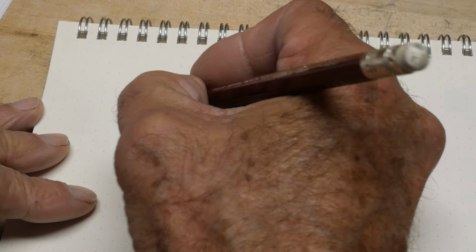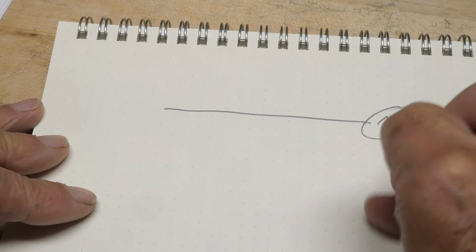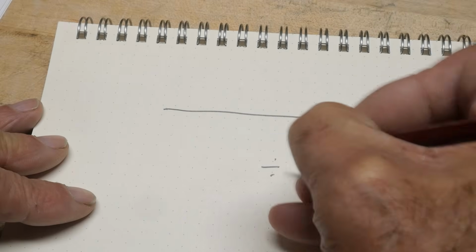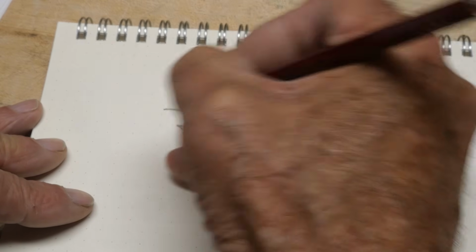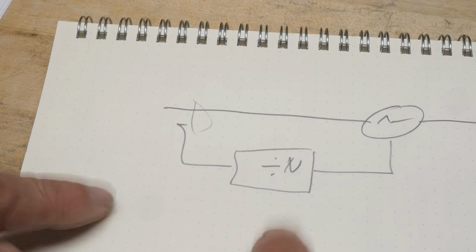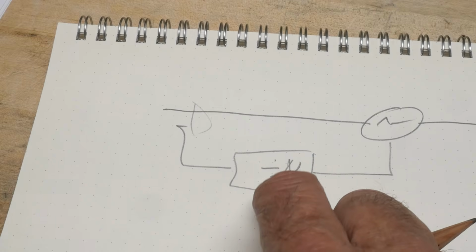So let me draw it out. Okay, so remember we had a loop, right? And the loop had the divide by N right here, okay? And then it came back around, and then you compared these two things. And so we want to make this a fractional divider.